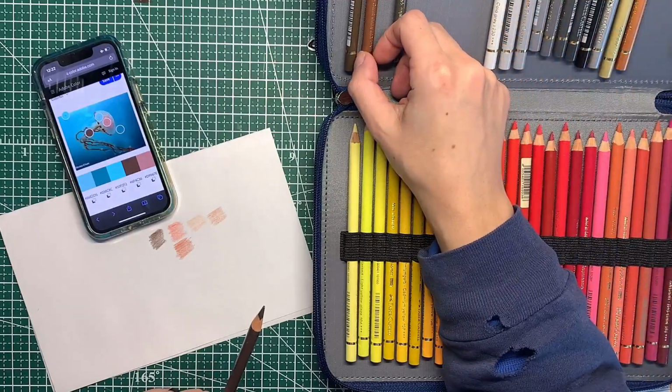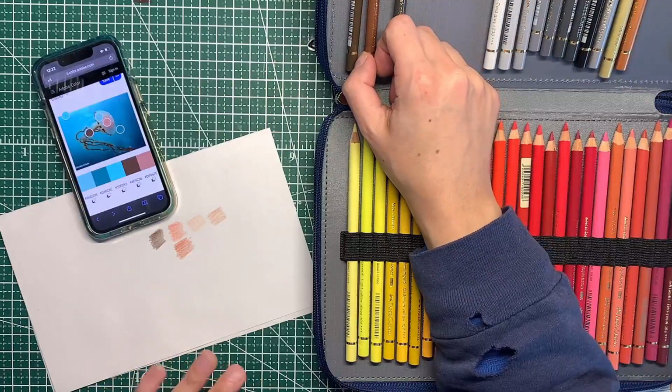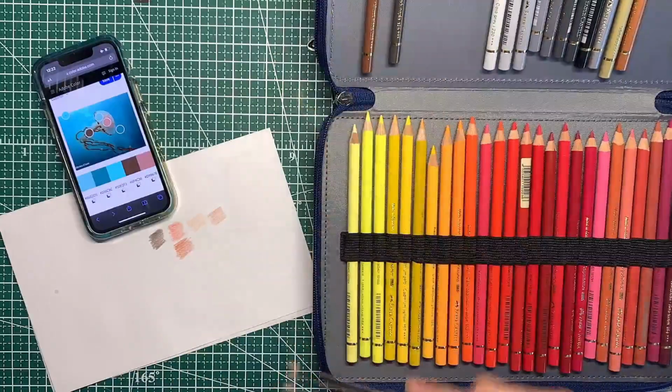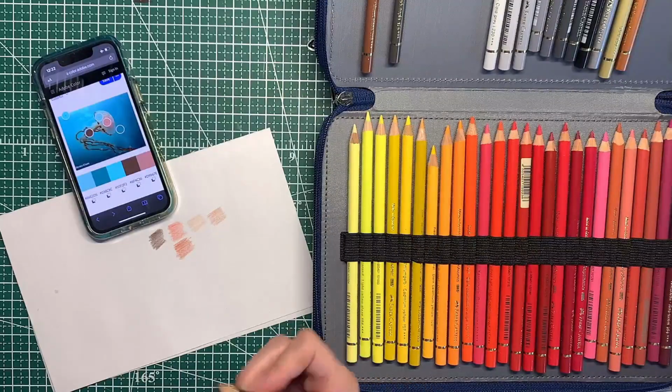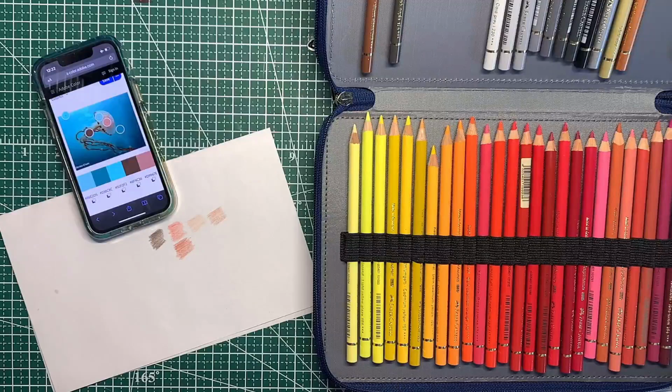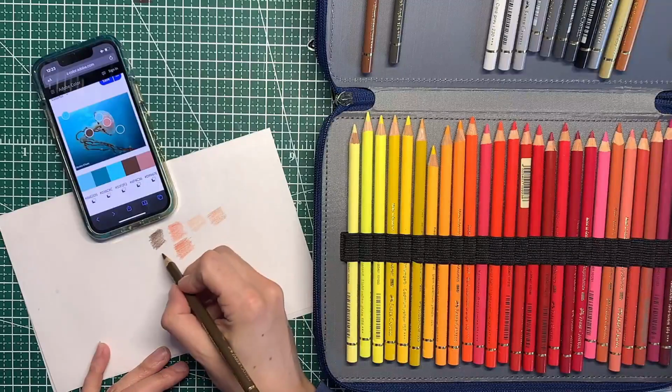So I'm trying to keep this simple. I don't want to get into like super complicated, because that's not the point of this. Let's try Burnt Umber.